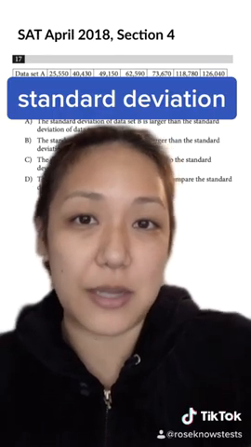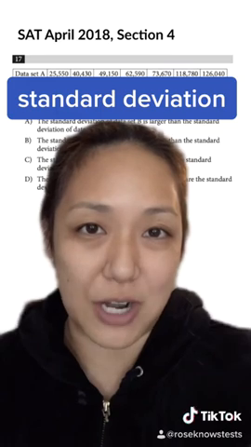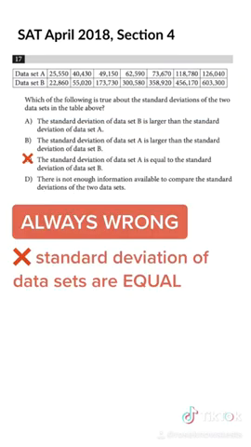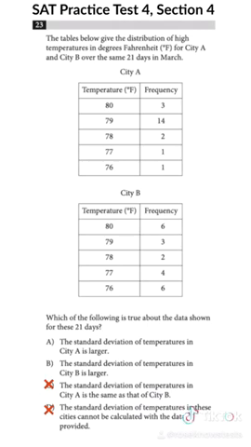On the SAT Math section, if you have a question that asks about standard deviation, you can always eliminate 2 answer choice options. Eliminate any option that says that the standard deviations of the datasets are equal. Also, eliminate any option that says that there is not enough information available to compare the 2 sets of data. In this example, you can eliminate options C and D because those 2 answer choices will never be correct.